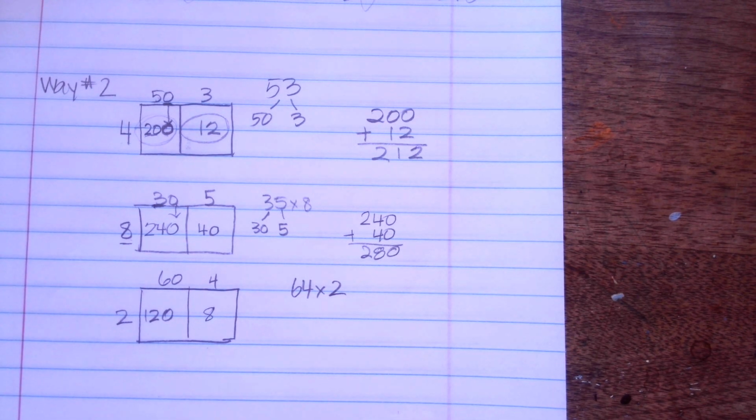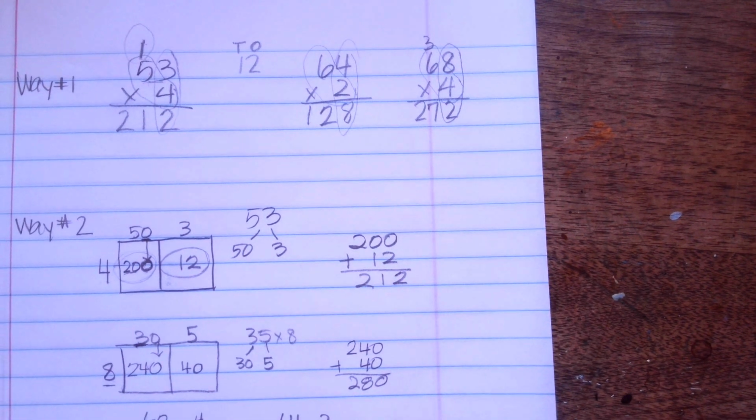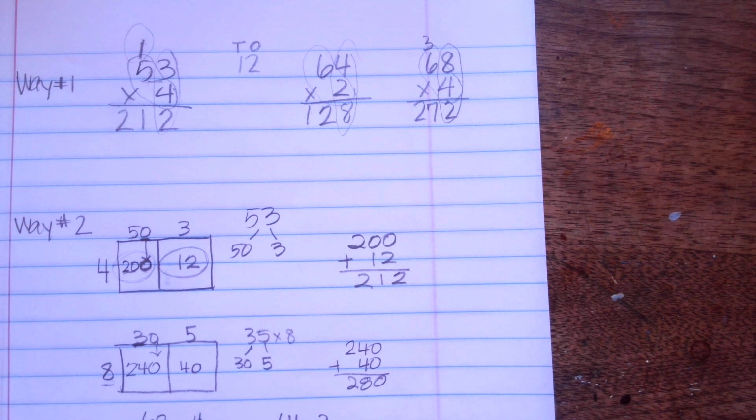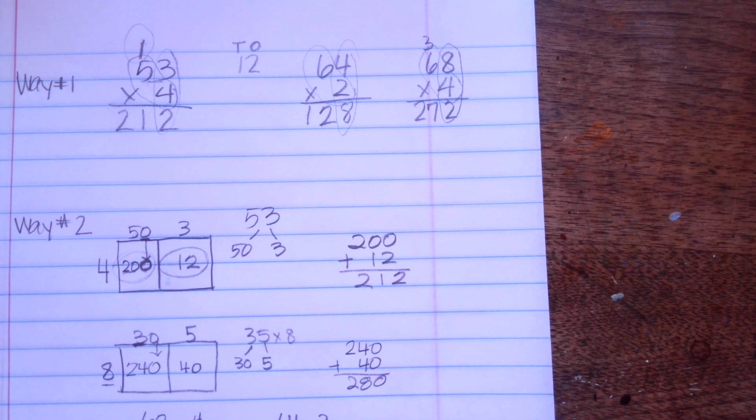That is how you do both ways of multiplying. Those are probably the 2 ways you're going to learn. They might teach you a third way, but maybe not yet. So those are the 2 ways that we're going to deal with for today.